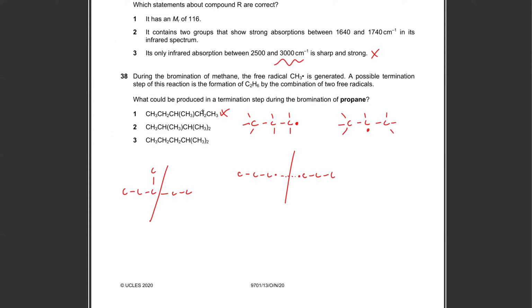For the second one, can I do that? It's two carbons, then there's a methyl branch, then another carbon atom, and then that one has two methyl branches. Can I split this one into two propyl radicals? If I split it in the middle, it is two propyl radicals. It's possible. And then the last one would also be possible.